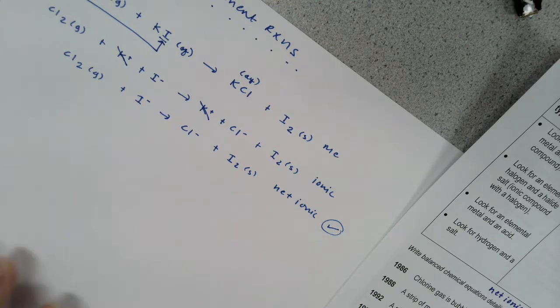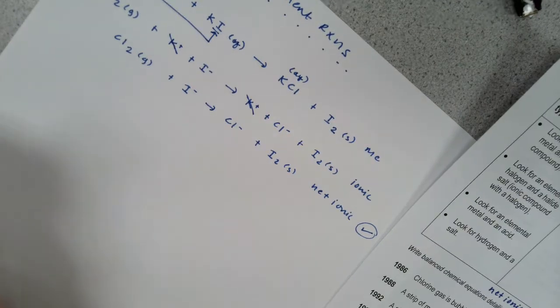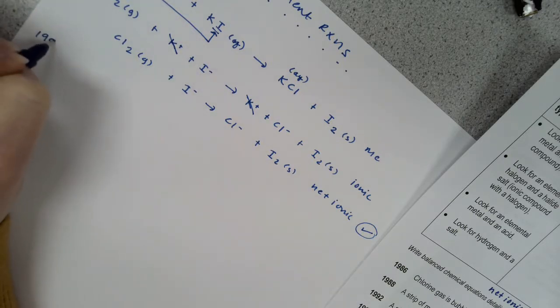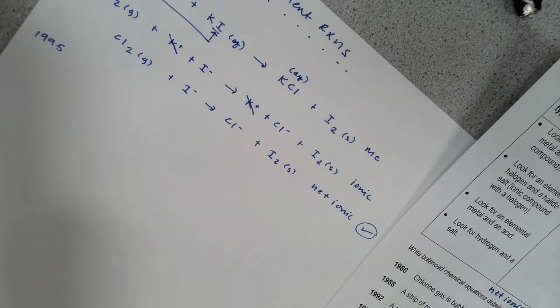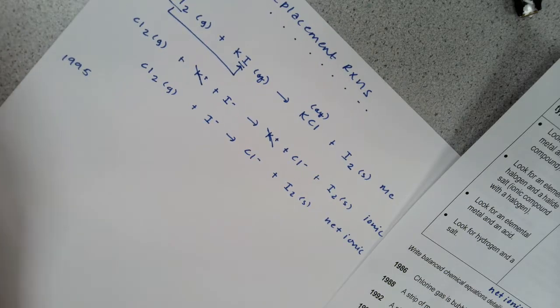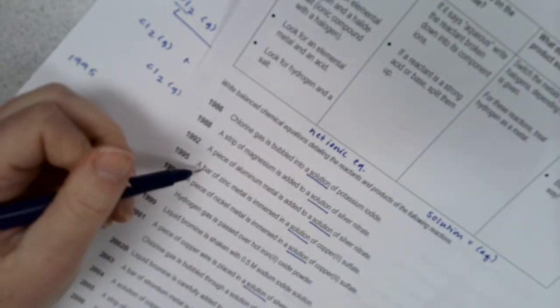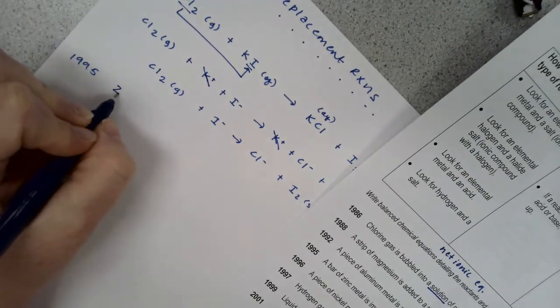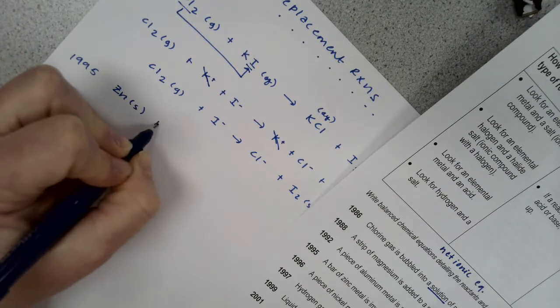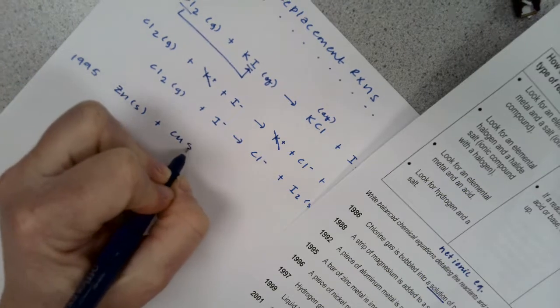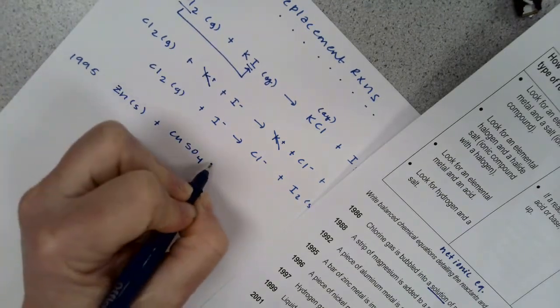Okay, so let's look at another one. Let's look at the one that's 1995. And you guys need to go through and do all these, but let's just do this one because it's a different one. Okay, so 1995, a bar of zinc metal is immersed in a solution of copper 2 sulfate. So again, we have a solution, bar of zinc, so that's indicating that it's zinc as a solid, plus it's immersed in a solution of copper 2 sulfate. So CuSO4, they both have a 2 charge, so they cancel out.